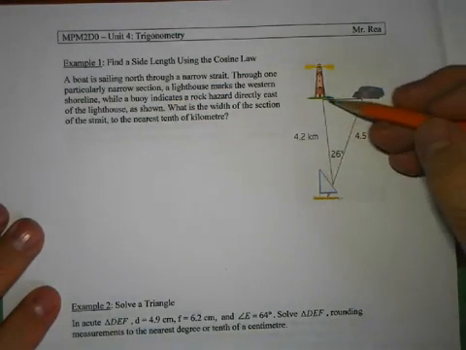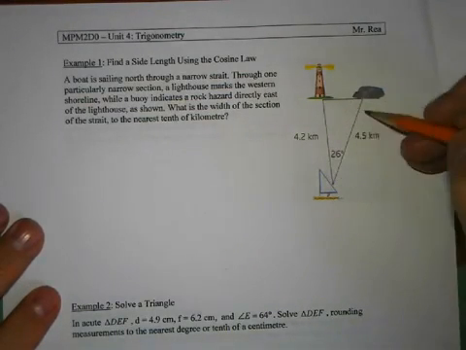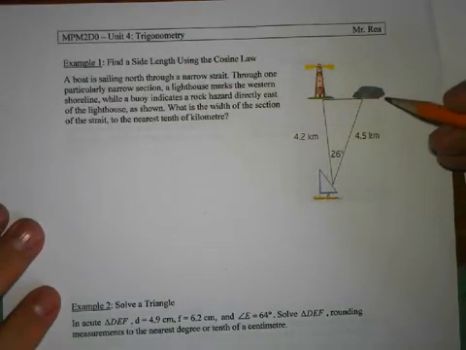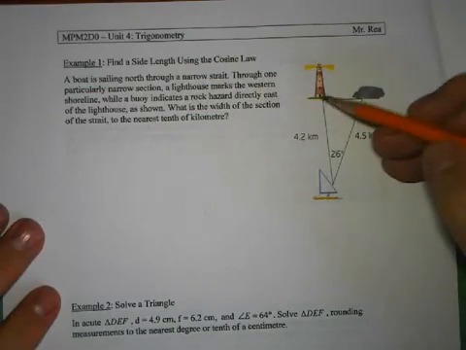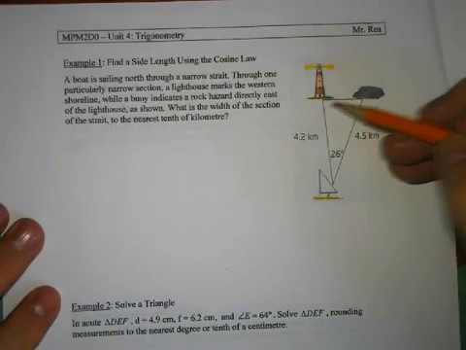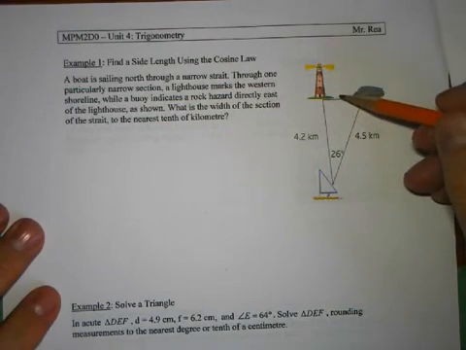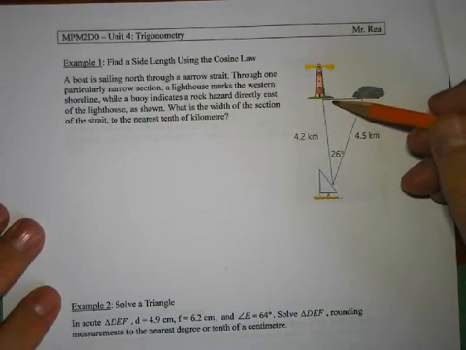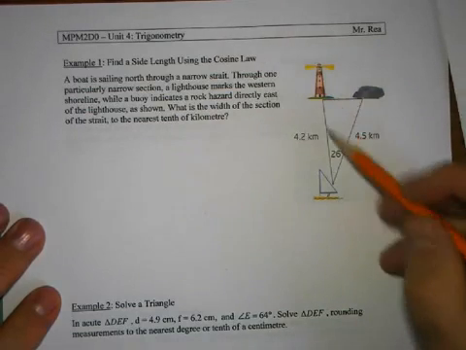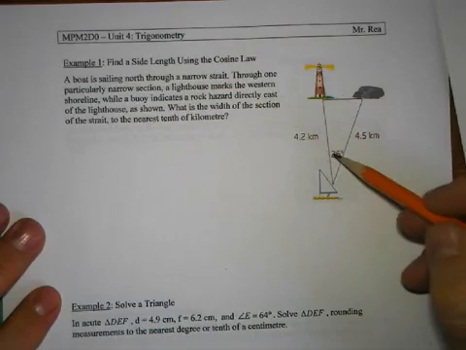Okay, so you can see right away, the first thing you ask yourself is, is this a right triangle? And the way this is drawn, it looks like maybe this could be 90. If you don't know for sure, you can't assume that it is. Even if it looks really, really close to 90, you can't guess that it is. So this is a non-right triangle.